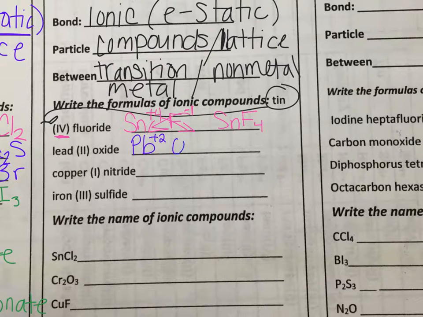And then oxygen we know has a what charge? -2, good. We crisscross those guys. Do I have to write any subscripts? No, because they cancel out. Okay. What we're going to look at down on the bottom, though, is that you have to be able to look at this and tell me that it was lead 2. Okay? So we're going to practice that at the bottom.